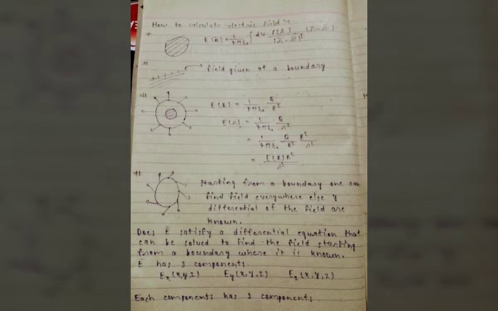Suppose I ask you a different question. Suppose I go to a region of space here where I do not know about this charge, but I know the field at these points. Let me make it with a different color. Suppose I know the field at this point. So the field is given at a boundary. I do not know about the charge distribution, but I do know the field about a boundary. Can I calculate the field out here in the rest of the space?